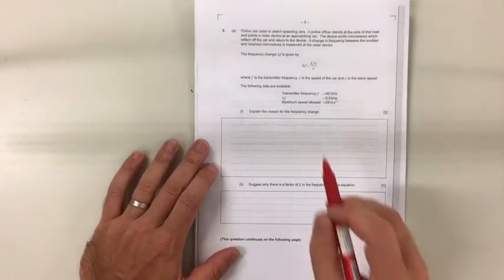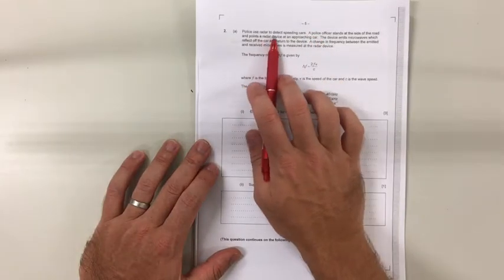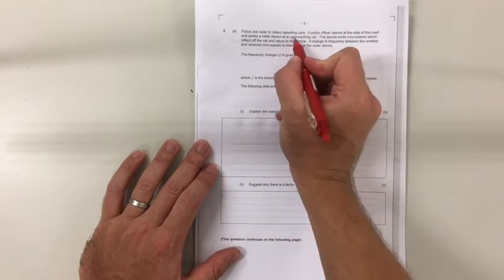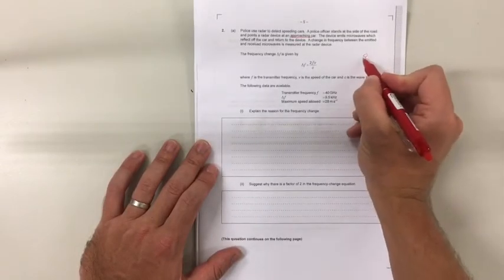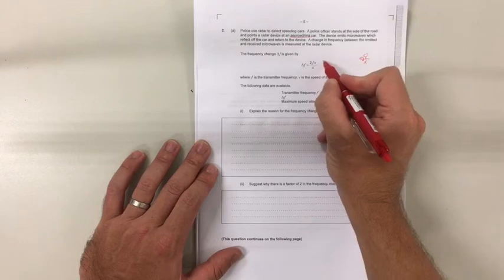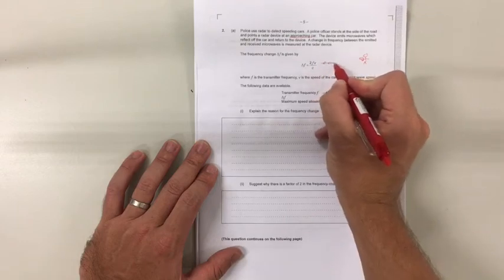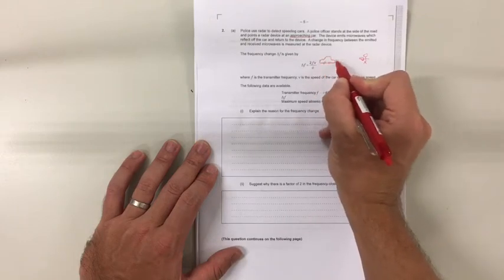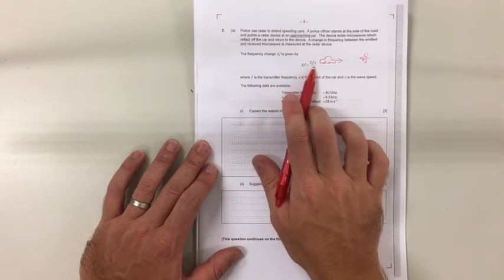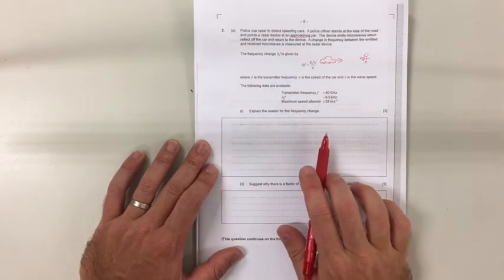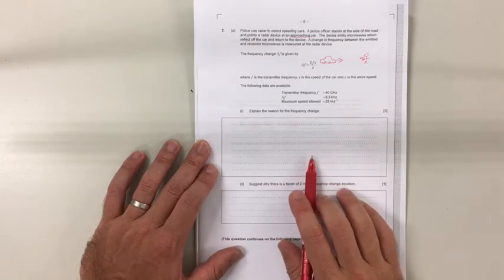Now, this question is about a radar gun being pointed at an approaching car. So there is a police officer and he is pointing a radar gun at a car that is moving towards him. And it says there's a frequency change, and it gives you a formula for the frequency change, and then it says explain the reason for the frequency change.